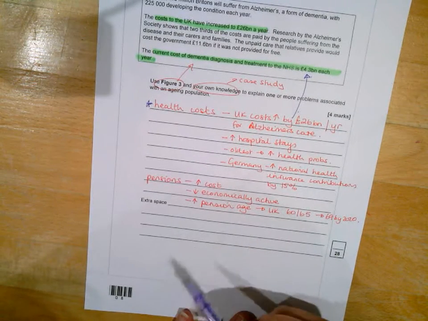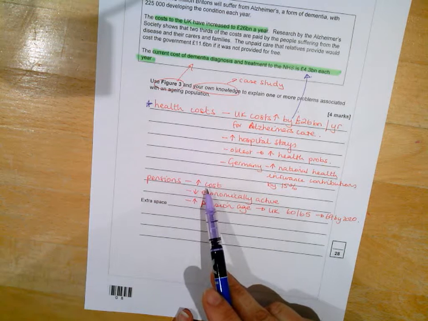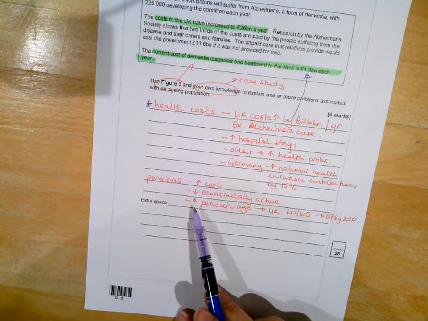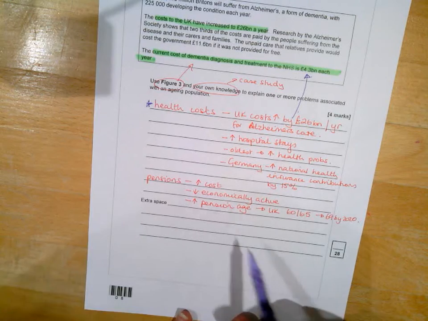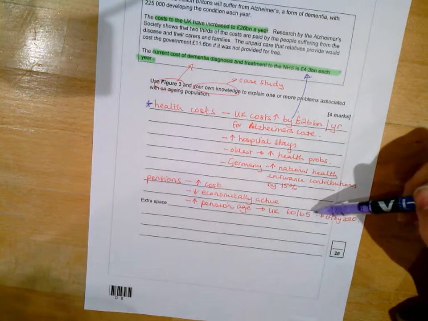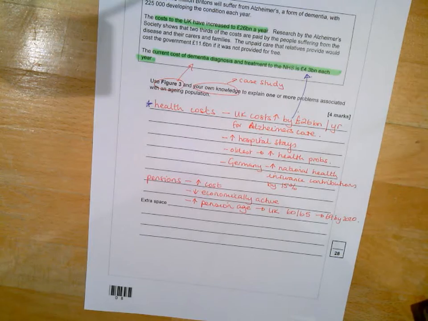And a second problem that I might pick up on is the cost of pensions going up because you've got more elderly people living for longer, and of course that puts an increased burden on the smaller number of economically active people. So the result of this is that the pension age goes up. In the UK it was 60 for women and 65 for men, but for both men and women it's rising to 69 by 2020.